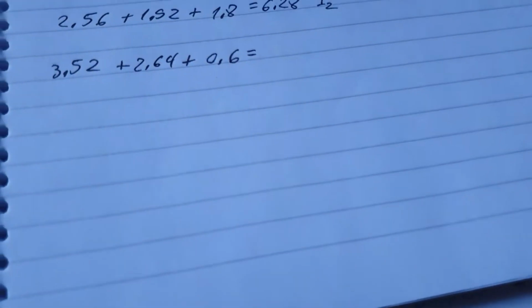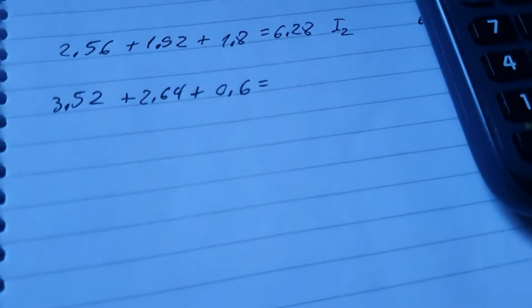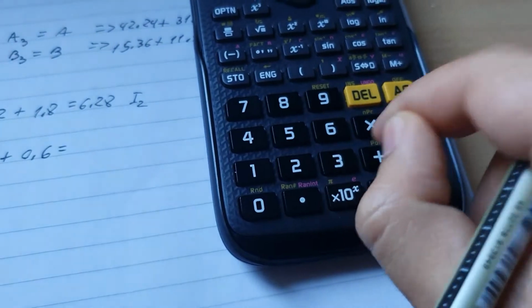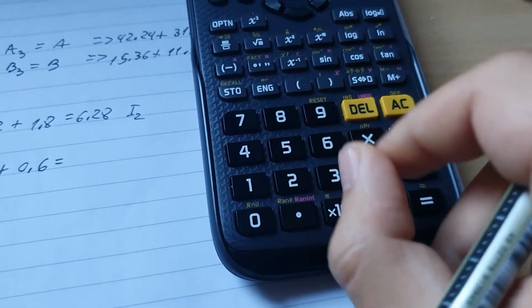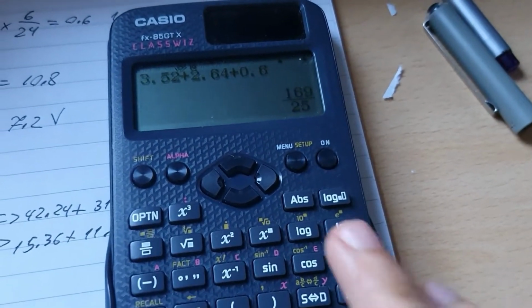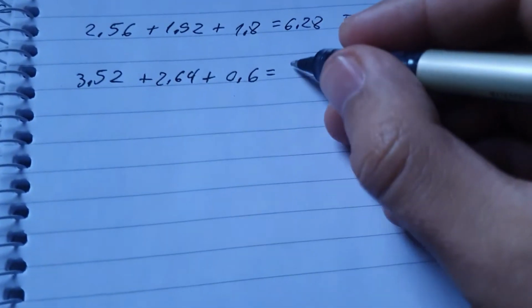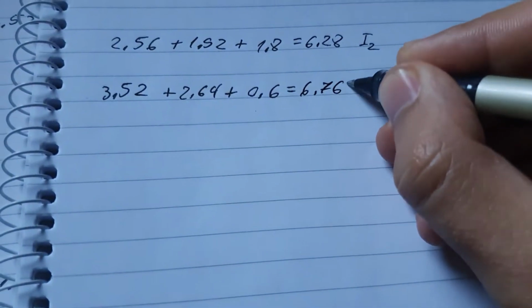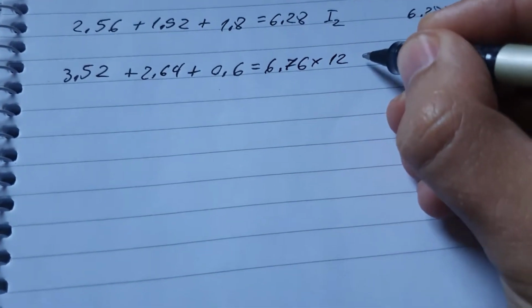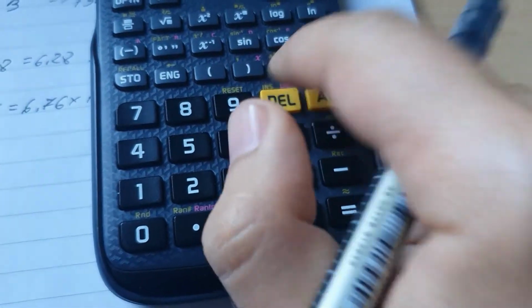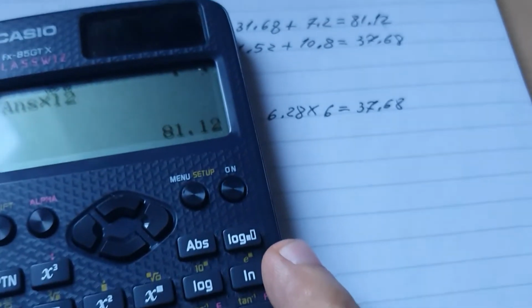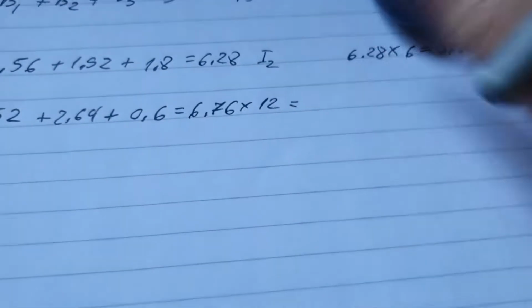All together, 3.52 plus 2.64 plus 0.6 will give me 6.76. We multiply that by 12, and that will be equal to 81.12. Again, the same answer.